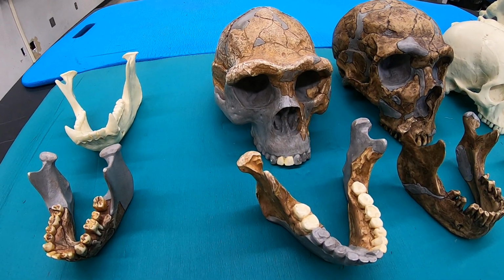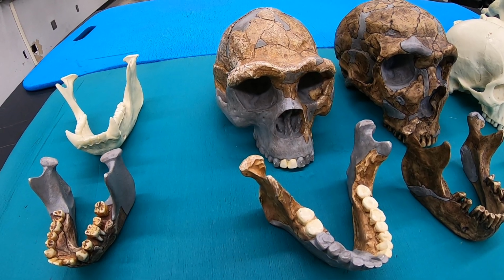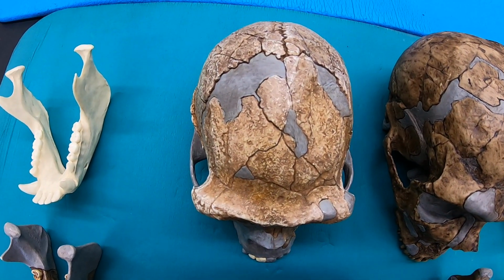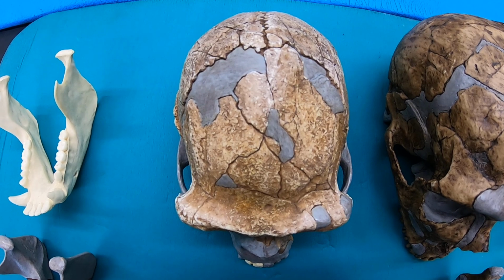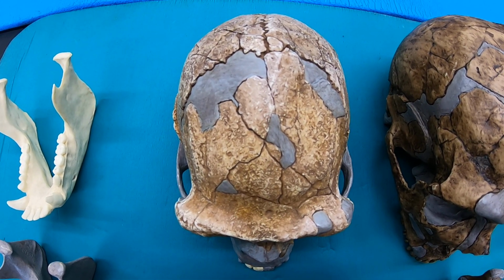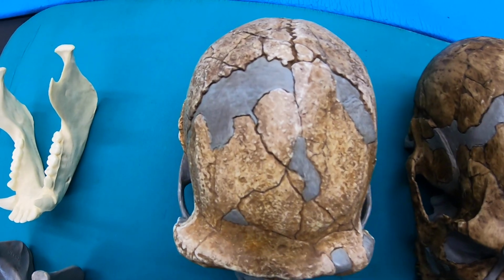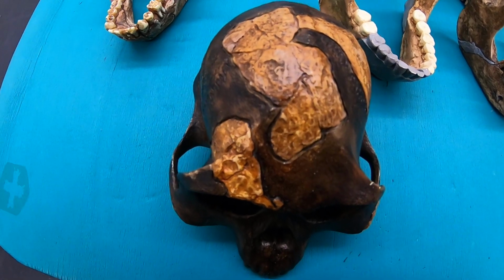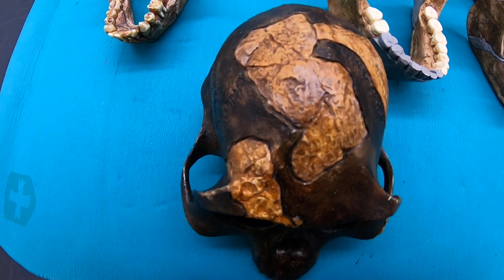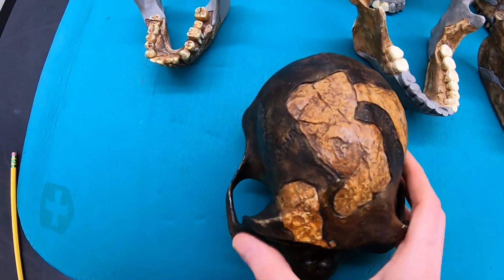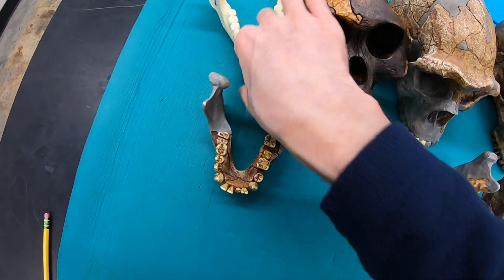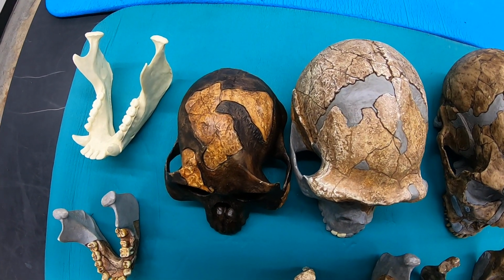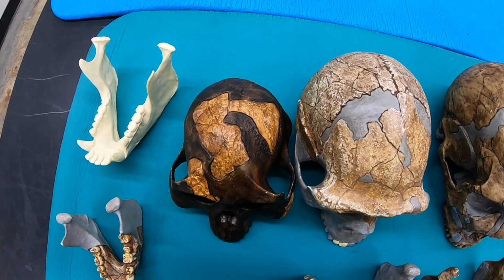Homo erectus compared to earlier hominins has a much larger cranial capacity. We can see that the post-orbital constriction is not as pronounced as what we've seen before in Lucy. Let me grab Lucy for you so you can see. So we can see that extensive post-orbital constriction, that smaller brain size. Let's put both of these specimens next to one another so you can see that difference in terms of cranial capacity.